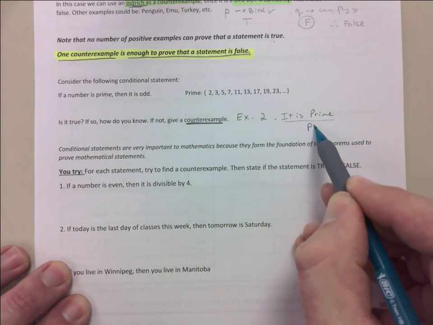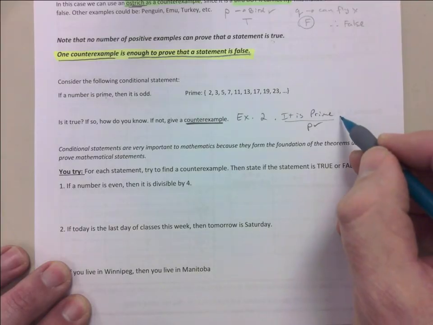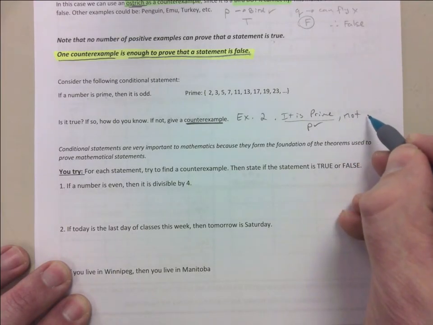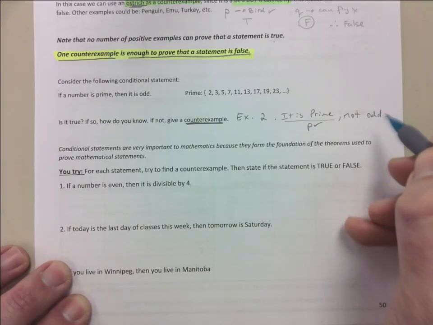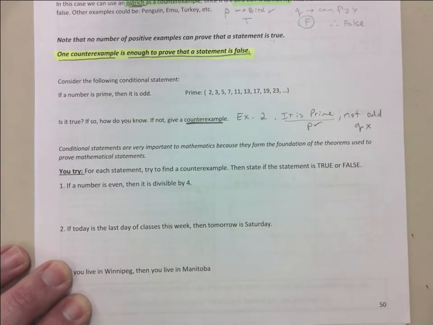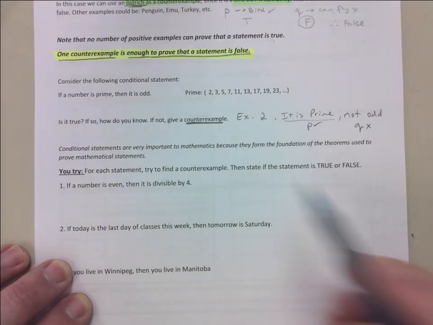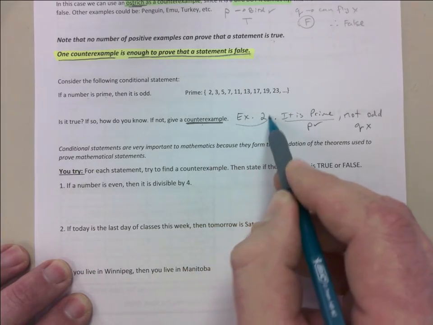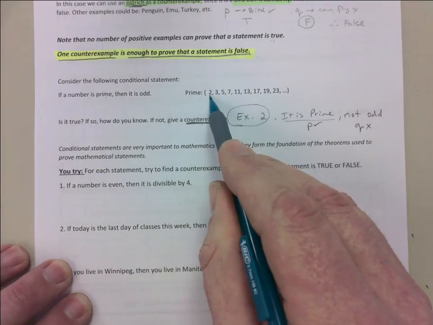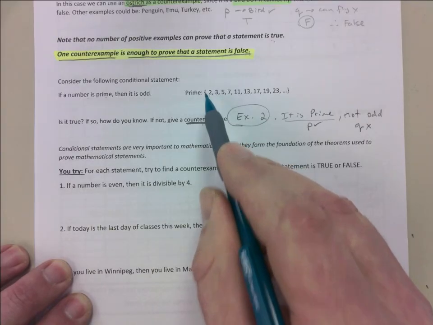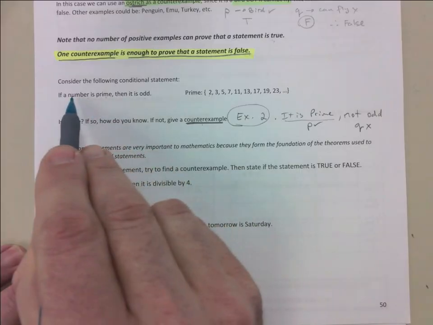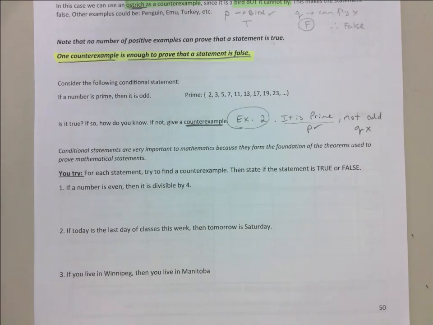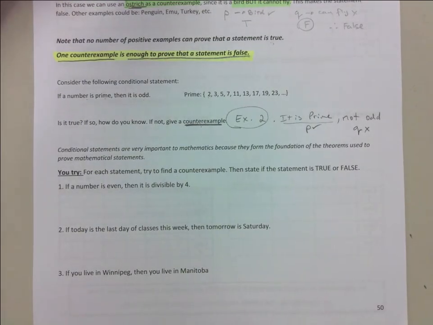So P is true, correct? But it is not odd. Q is not fulfilled. So counterexample is 2. 2 is the exception. It's the reason you cannot say this ever. You're lying if you're saying this, right? You can't say prime number is odd. You can't say that. Okay?